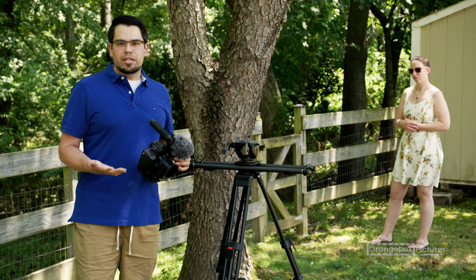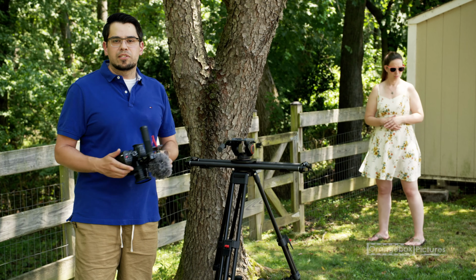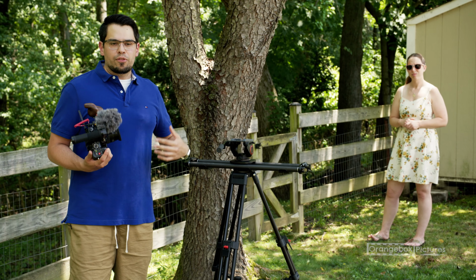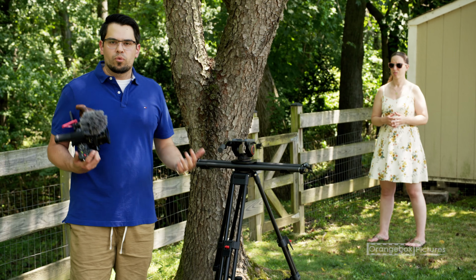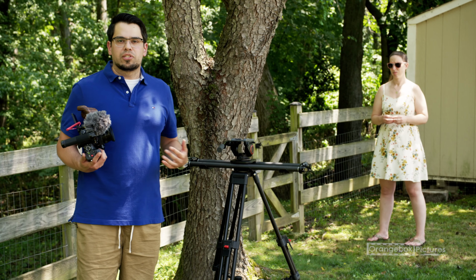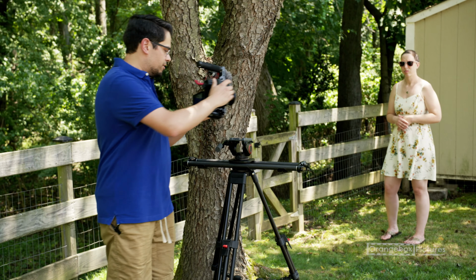So in this left to right shot, I like to use these as establishing shots. You can really use them for a lot of things and get creative, but just to start, think of it as an establishing shot. You're showcasing the space and you're showcasing what your character or your interview subject is doing in that space. So we're gonna start here. I'm gonna put the camera on the tripod.